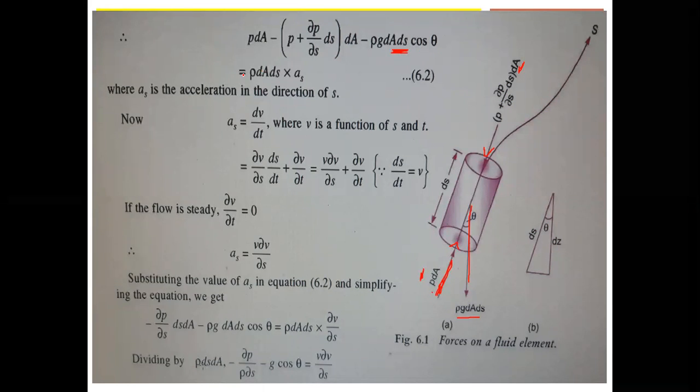Now, after simplification, rho dA ds into a_s. Here a_s is the acceleration in the direction of s. Now a_s is equal to dv by dt, where v is a function of s and t.